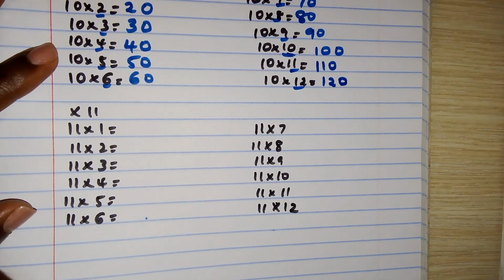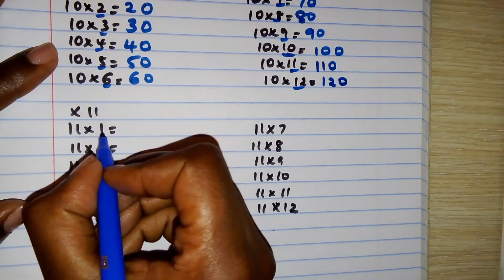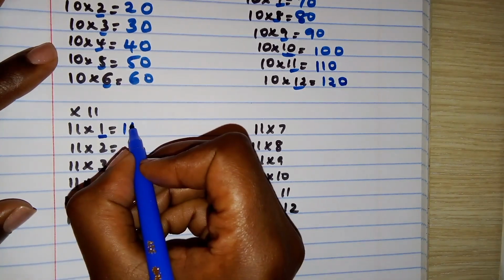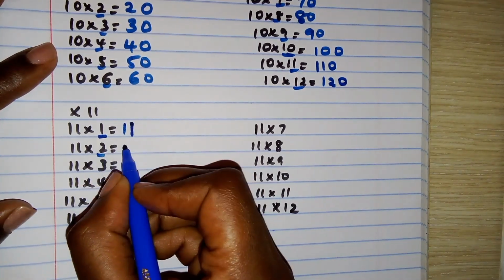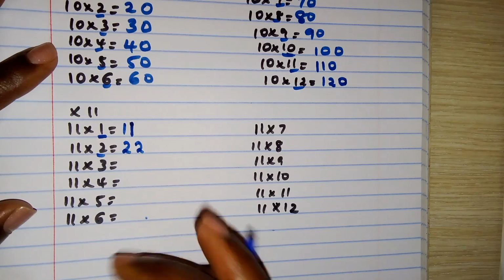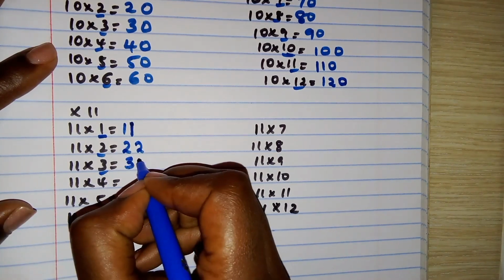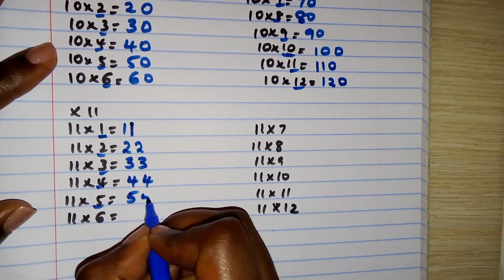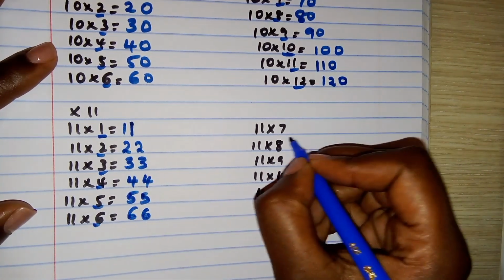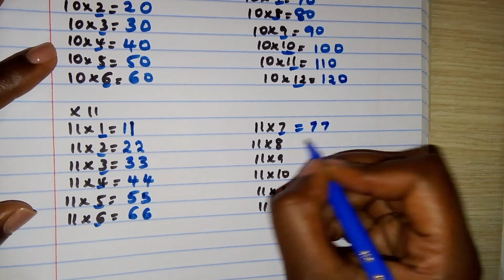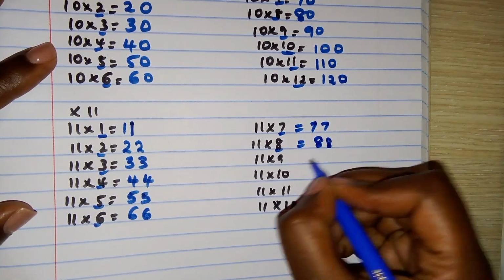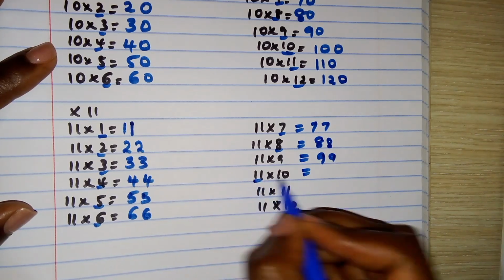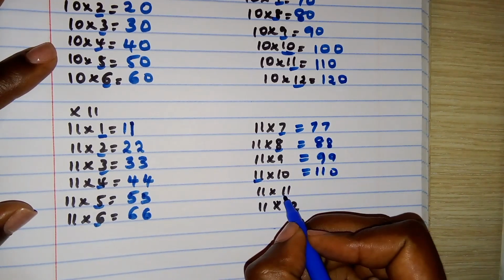So 11 times 1 is the same as taking this number and adding another number, the same number. So you take 2 and you put another 2. Take 3, add another 3, 4, 4, 5, 5, 6, 6, 77, 88, 99. So the 10 times table, you take the number, add the 0.